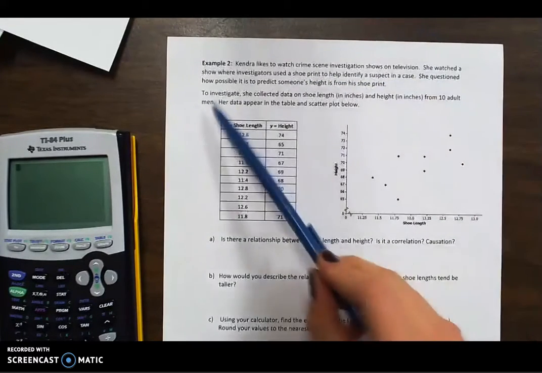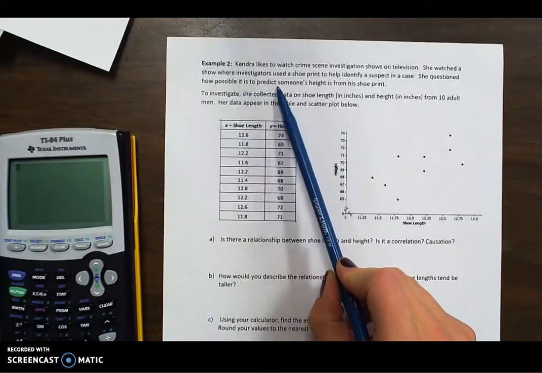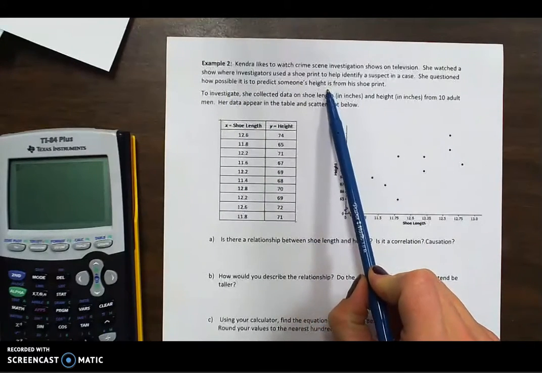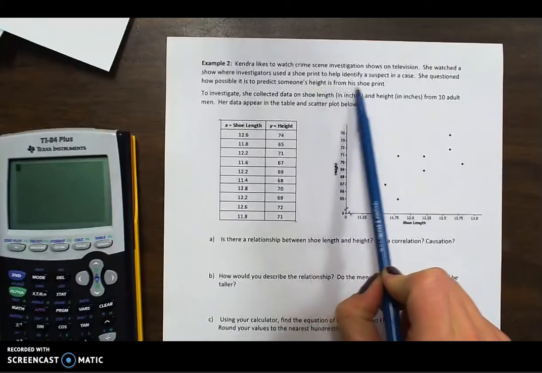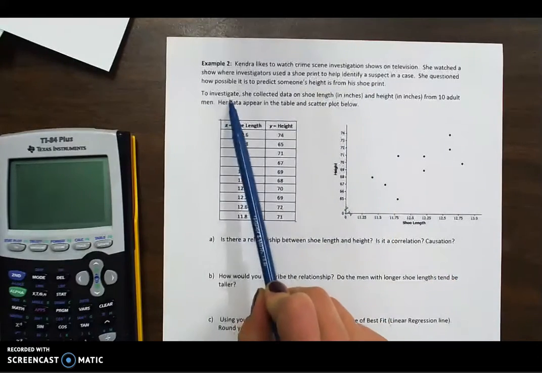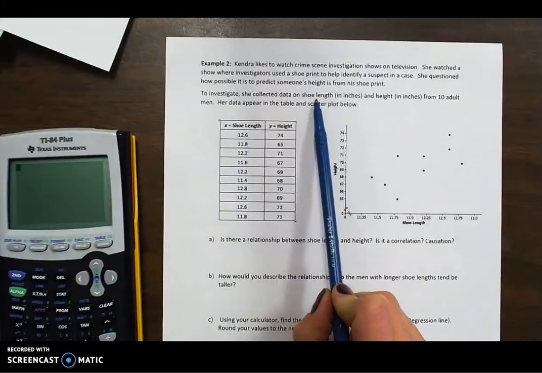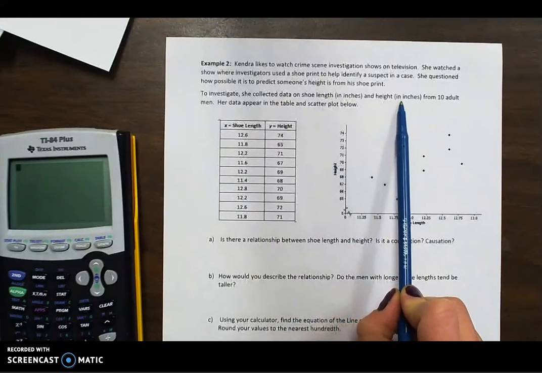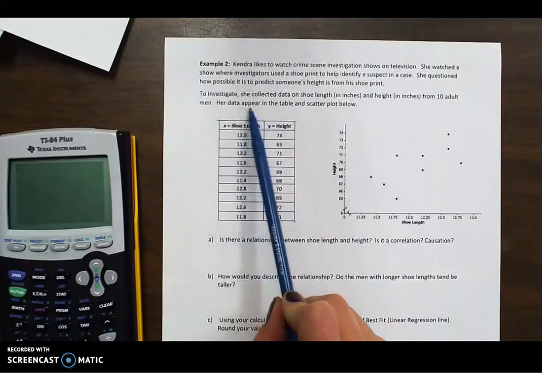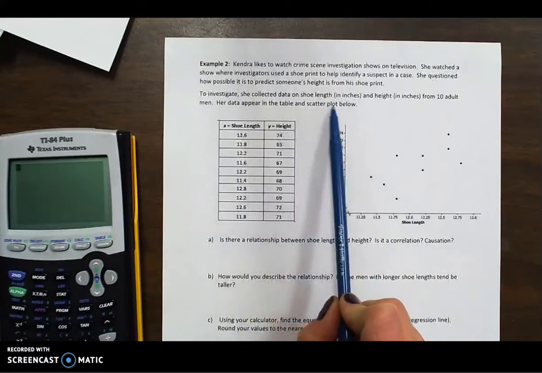She questions how possible it is to predict someone's height from a shoe print. To investigate, she collected data on shoe length in inches and height in inches from 10 adult men. Her data appears in the table and in the scatter plot below.